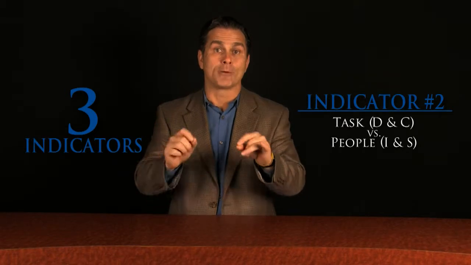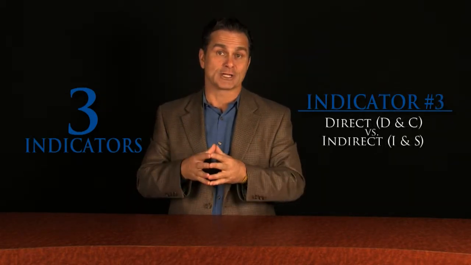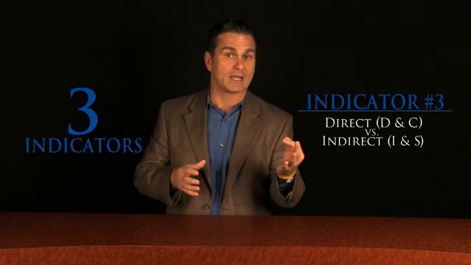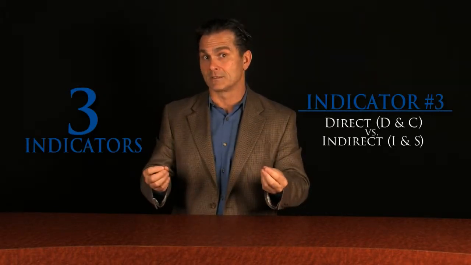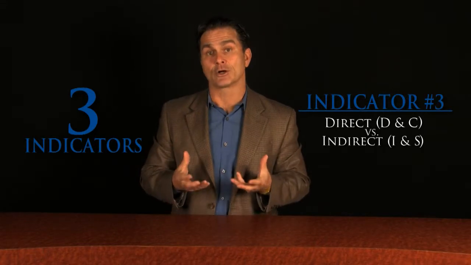And remember, dominant styles and compliance styles are much more task-oriented, whereas influencing and steadiness styles are much more people-oriented. And then lastly, the third indicator is going to ask, is that style more direct in their communication style or indirect? And again, dominant styles and compliance styles are much more direct. And again, influencing and steadiness styles are much more indirect in their communication.